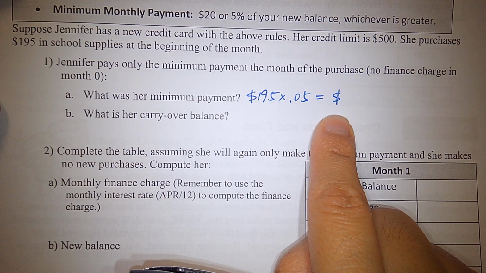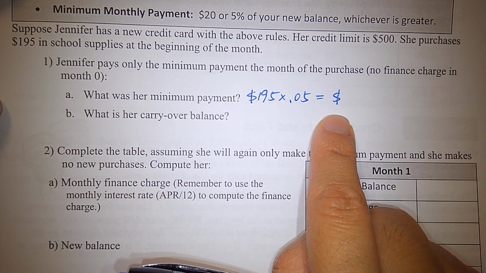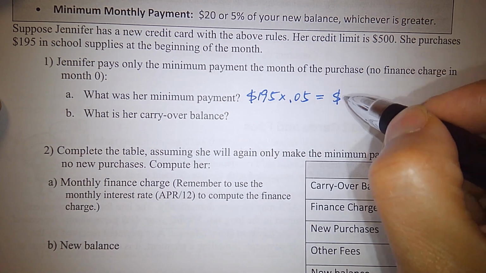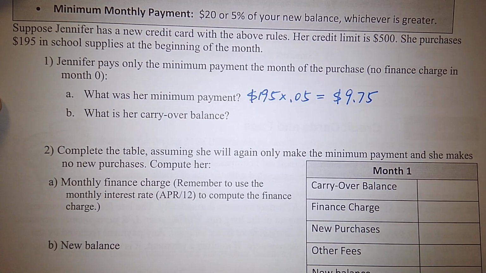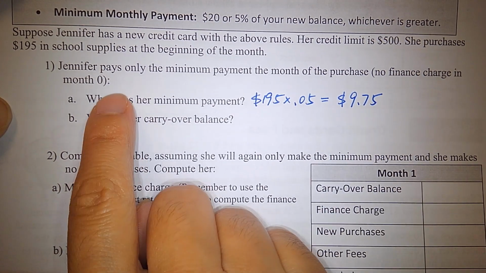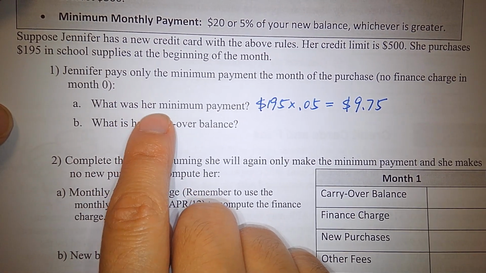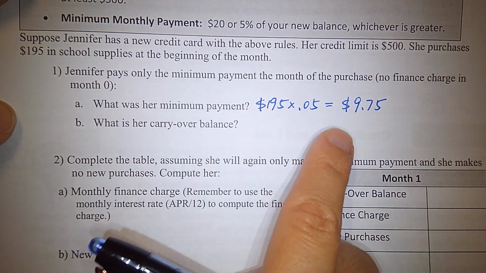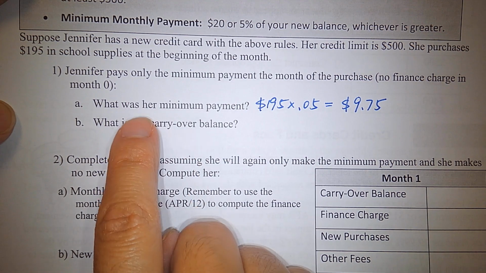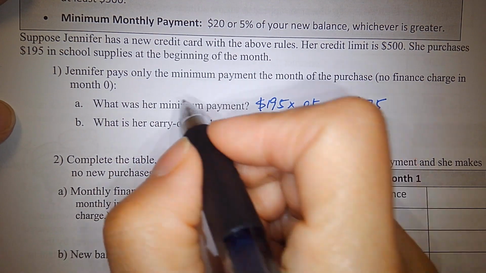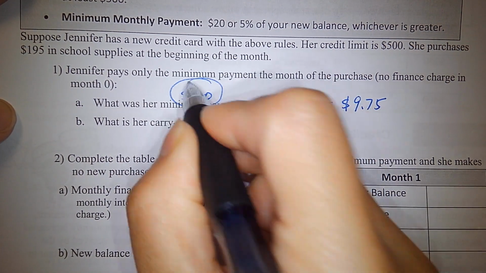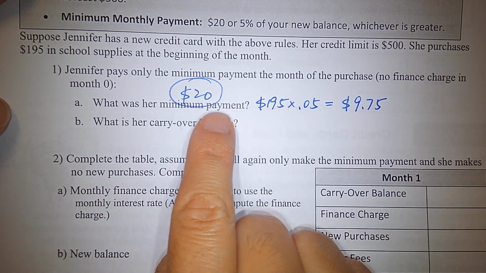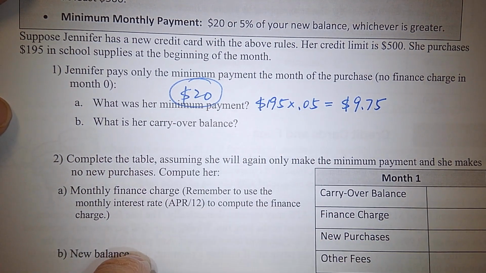Can you tell me a number? 9.75. $9.75. Okay, so what will Jennifer's minimum payment be? Just $9.75? No, because this amount is less than 20, okay? So her minimum payment is going to be what? $20, okay? We choose this one. We compare which one is greater. This one is greater, okay?